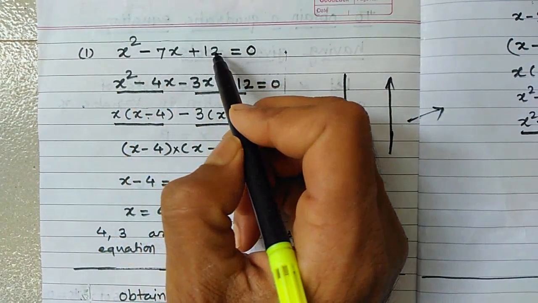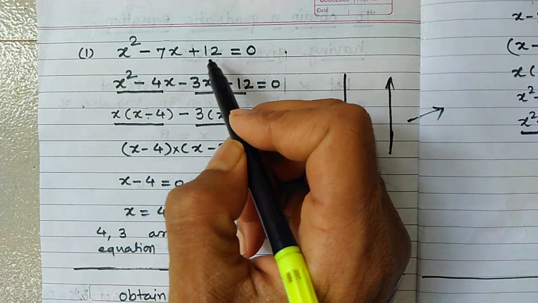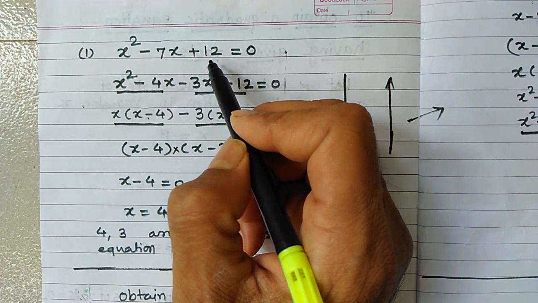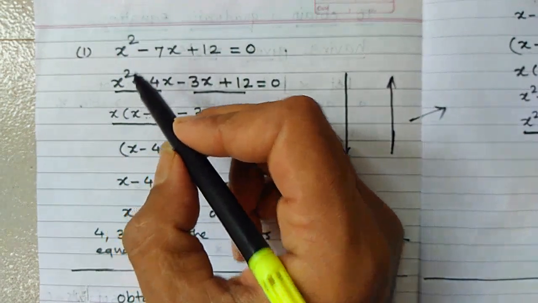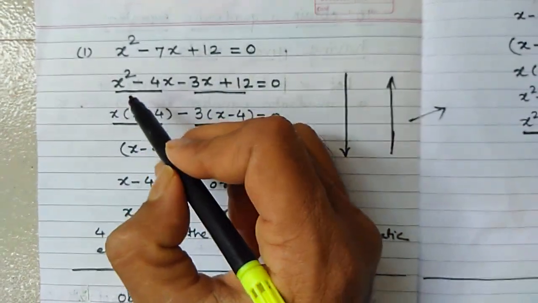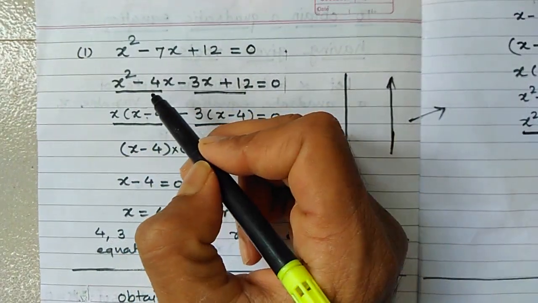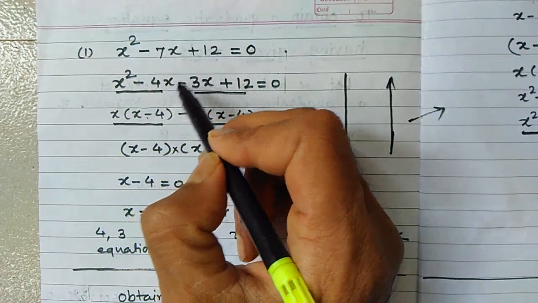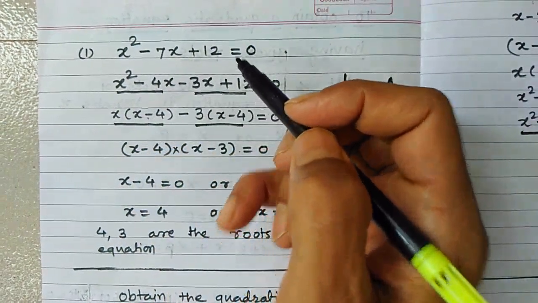Multiply a and c. The product is plus 12. Now factorize plus 12 by finding the pair of factors that gives the coefficient of the middle term. The factors of plus 12 are minus 4 and minus 3. So x squared minus 4x minus 3x plus 12 is equal to 0.